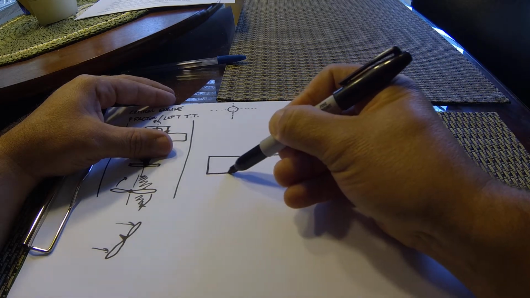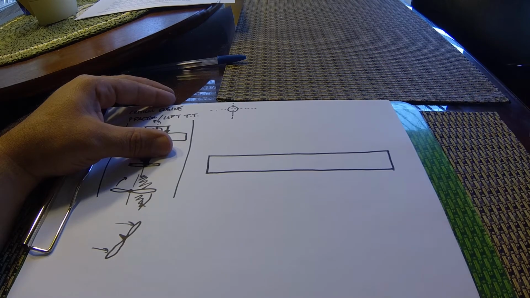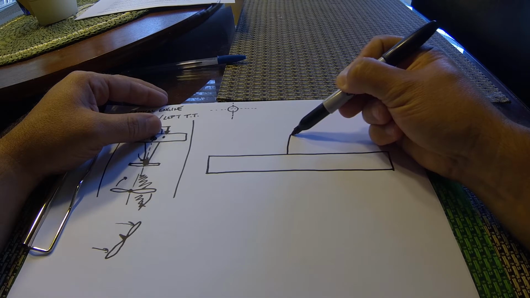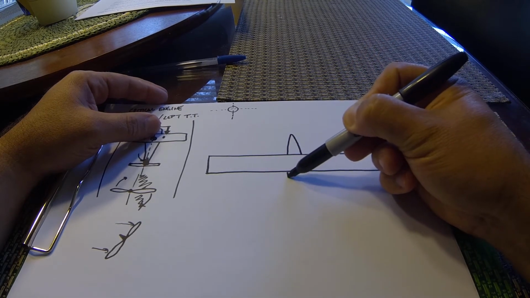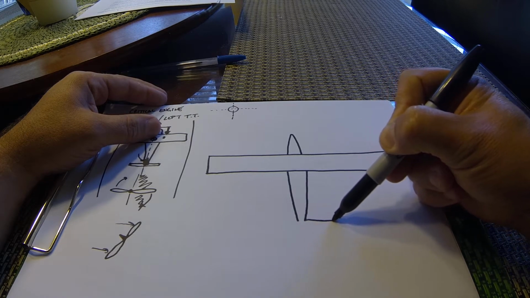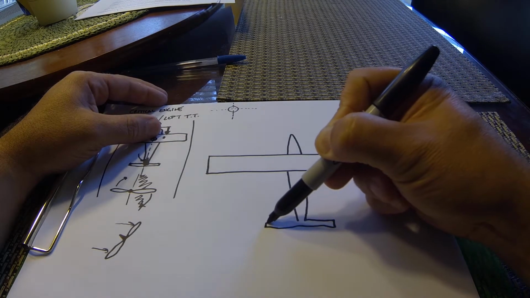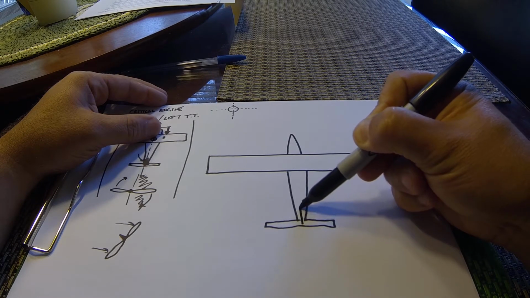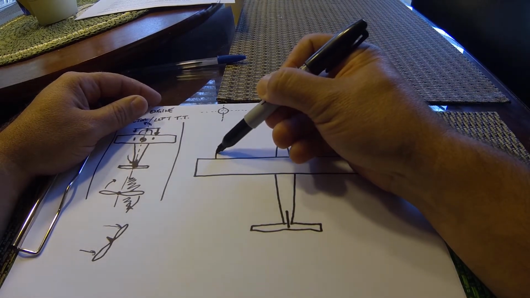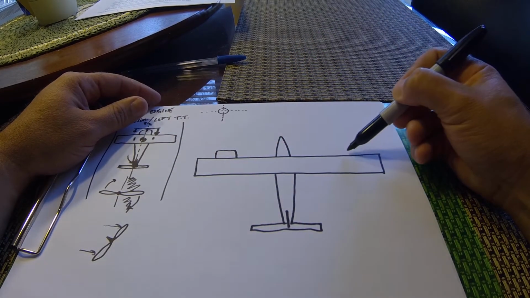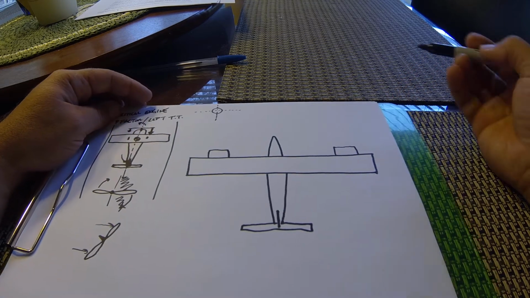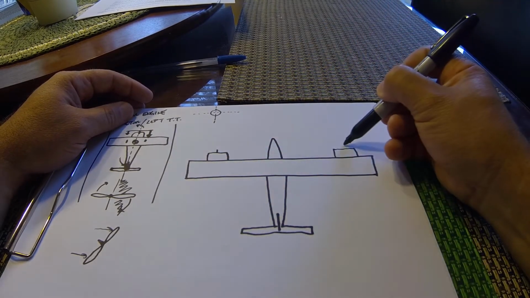Here is our wing. Okay? Somewhere in here is the middle. We're going to have a fuselage. This is a fast airplane because look how sleek it is. We're going to have a horizontal tail. It's all beat up. And we're going to have the vertical stabilizer. This multi-engine airplane has two engines, obviously. One here, one here. It's not very even, but you get the idea.